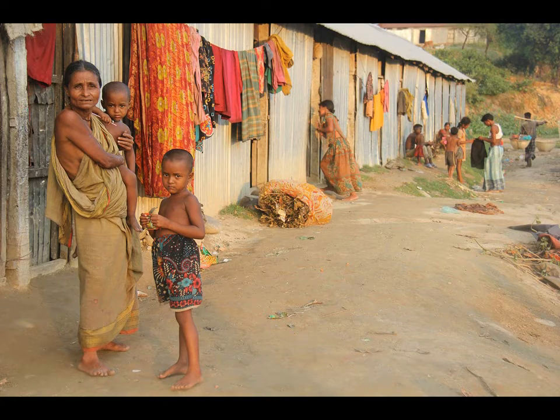Number 2. Access to housing and services. An example: prevention of unmarried women to access decent housing.